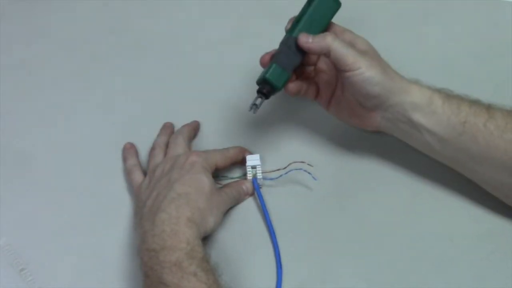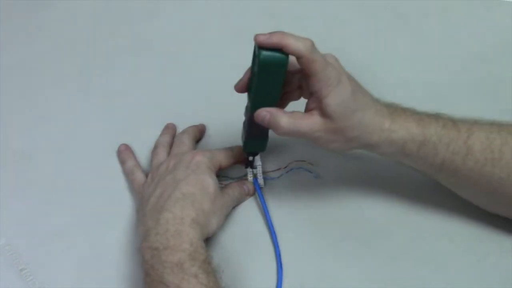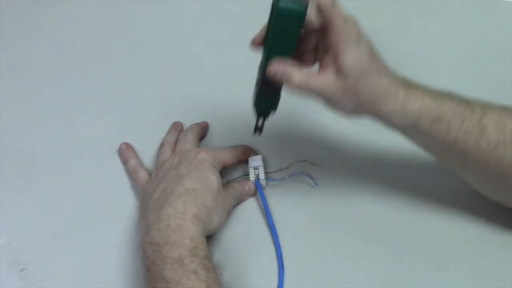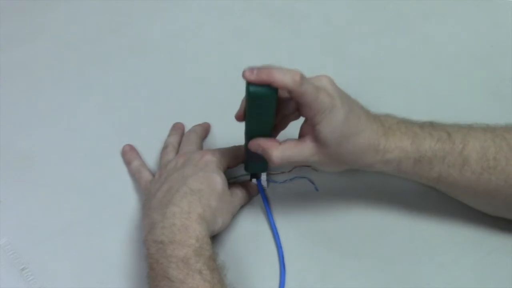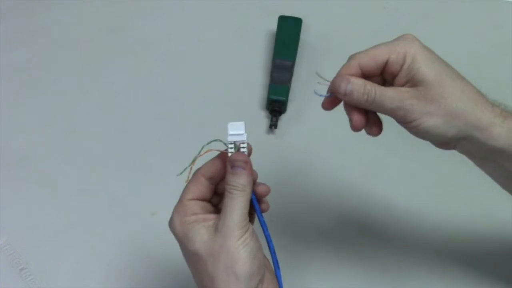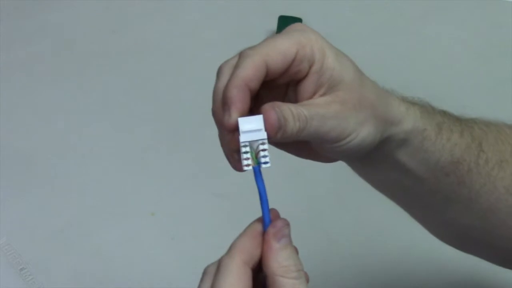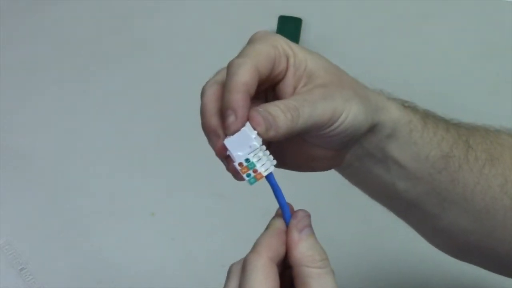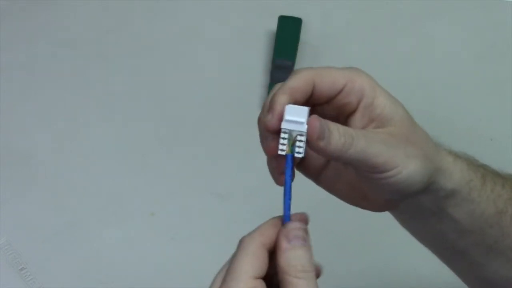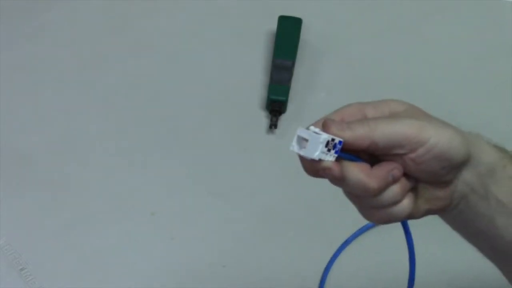Once you finish one side, flip the tool around so the cutting part is going the other way and push down in each slot. Now that they have all been crimped, take the excess wire and pull them off. Just as with the RJ45 connector, make sure the Keystone connector is attached securely. Check the order of the wires one more time. That's it! Now your Keystone fitting is ready to snap into a wall plate.